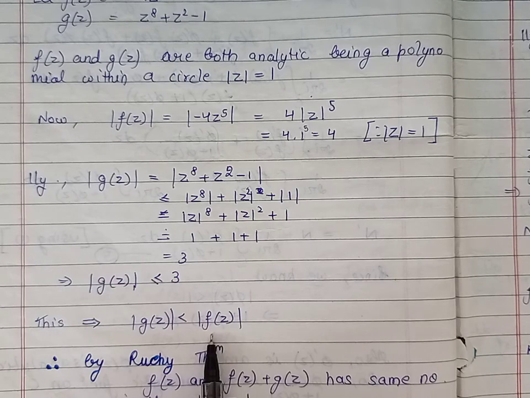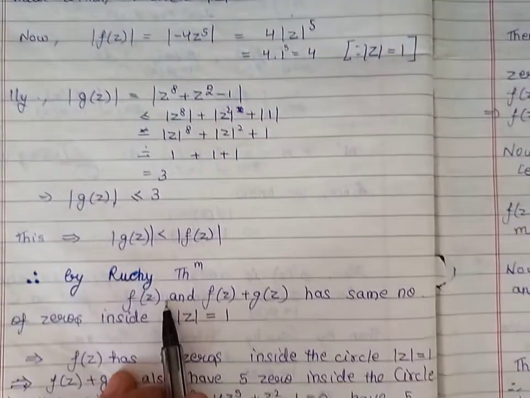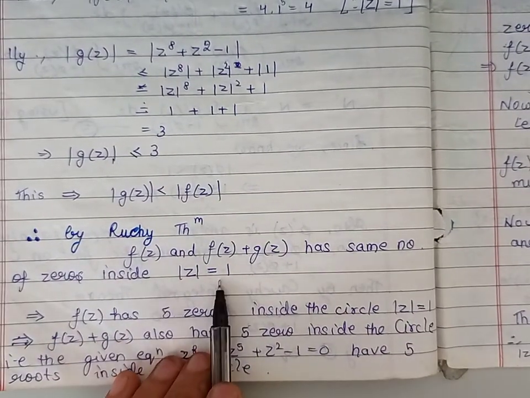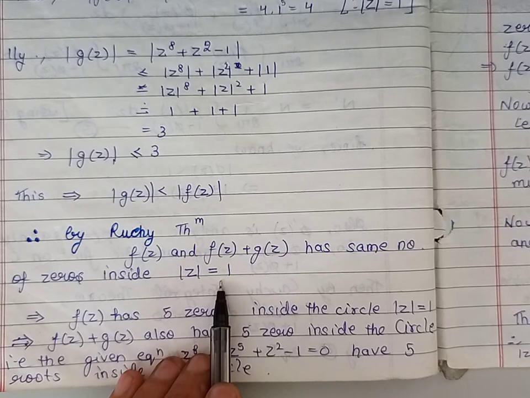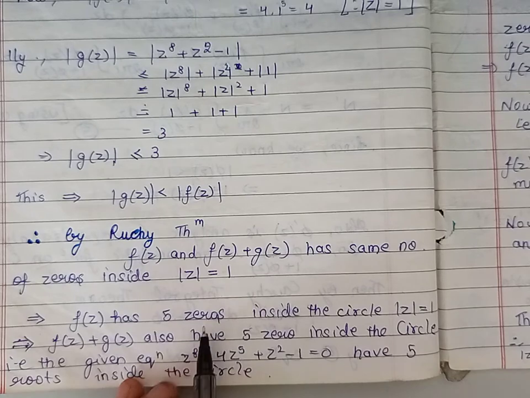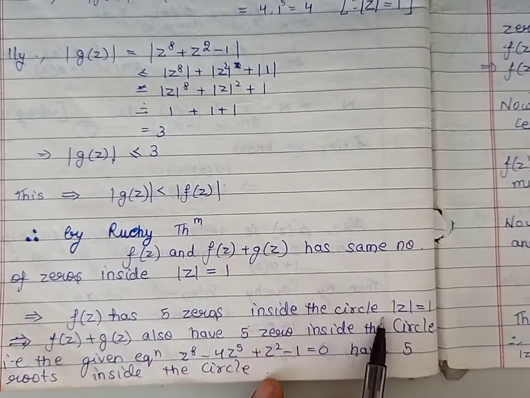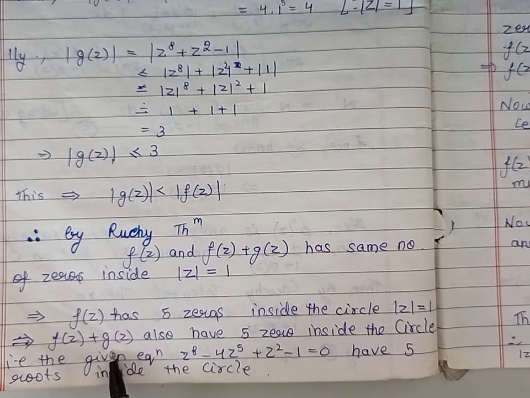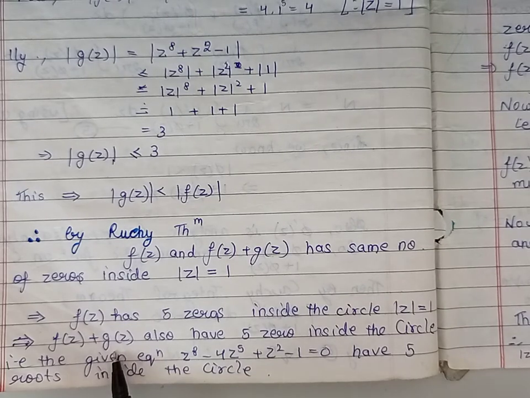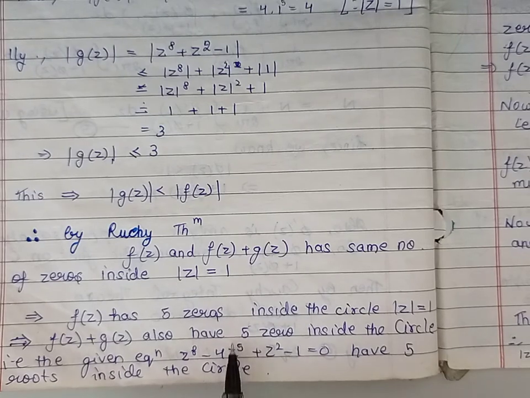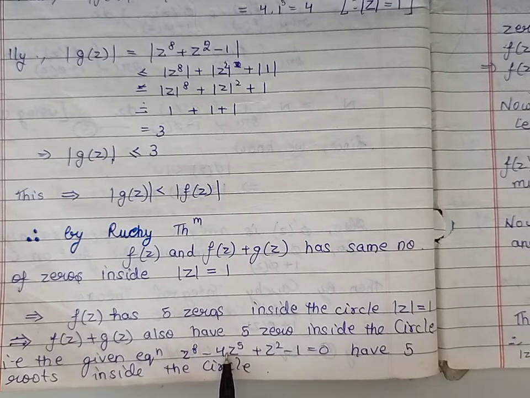So according to that theorem, the functions f and f plus g both have the same number of zeros inside this circle. Now the function f is -4z^5, so that has 5 zeros inside this circle, and therefore the function f plus g will also have 5 zeros inside this circle. Thus we have obtained the roots of this equation inside the unit circle.